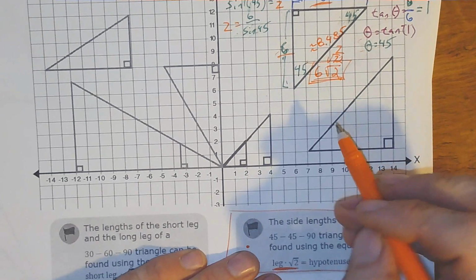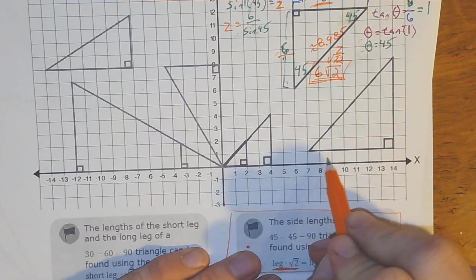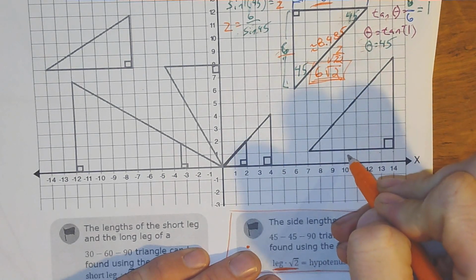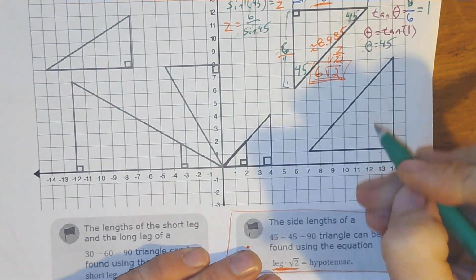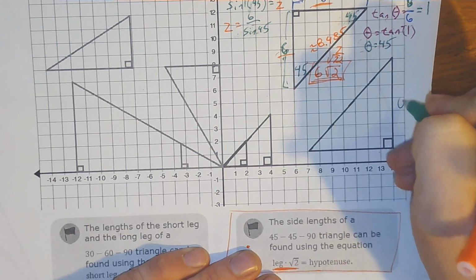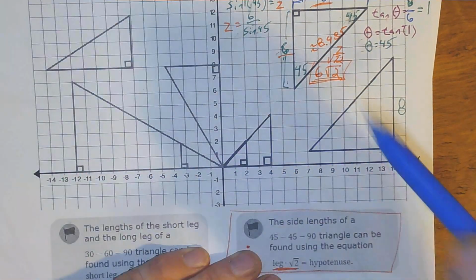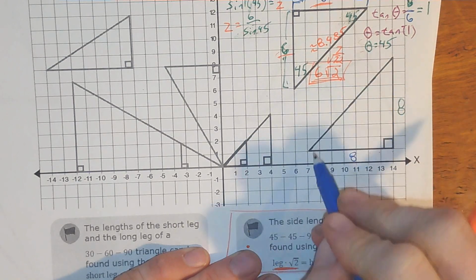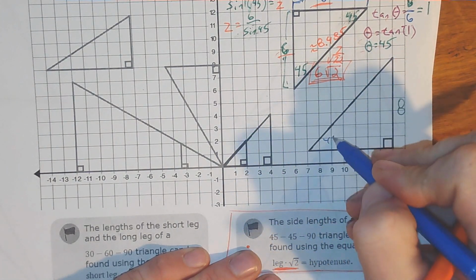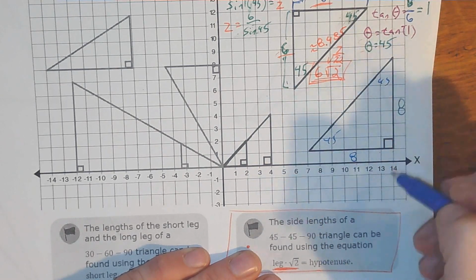So over here, if this is 1, 2, 3, 4, 5, 6, 7, 8, this is 8. This one's 8, and this one's 8. They're equal sides. You know this is a 45 and a 45. It's always going to be like that.